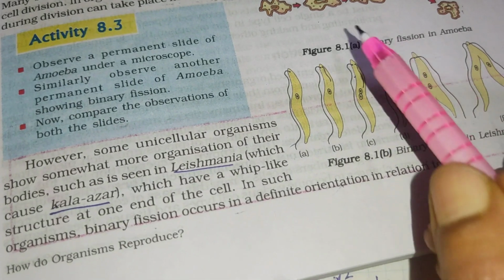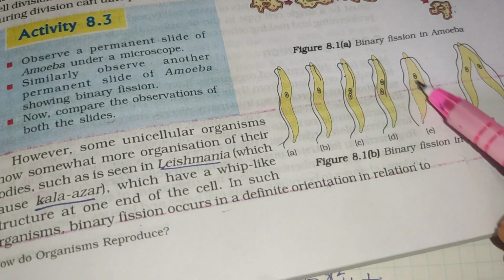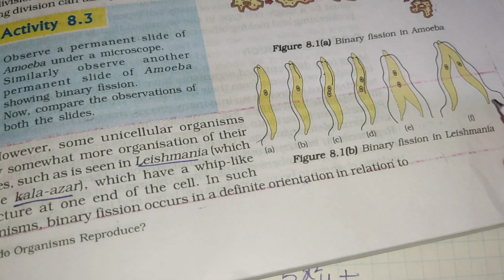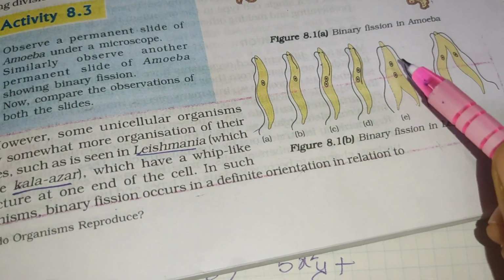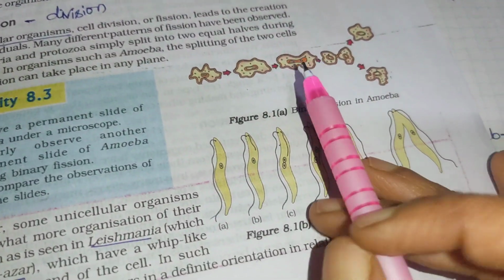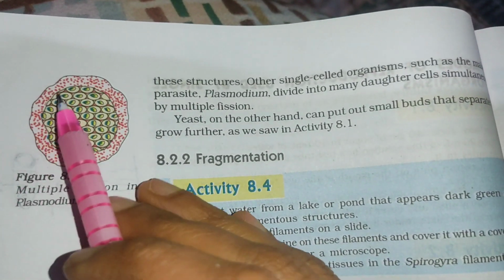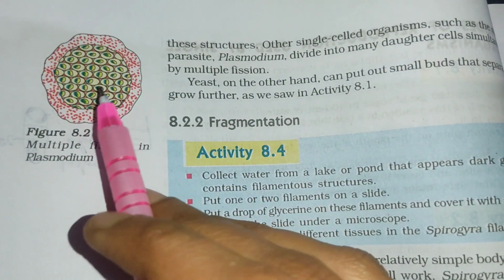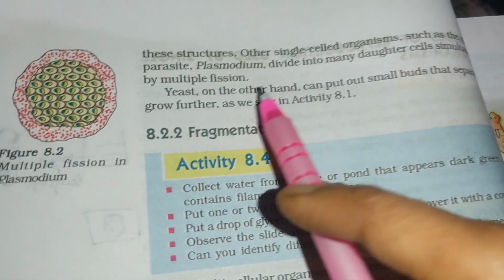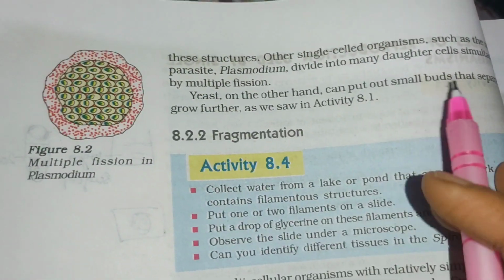In such organisms also, binary fission takes place in a definite orientation. See here, this part is divided into two, and these two are divided into two. So the whip also grows on this side. As it is divided into two, new cells are formed. It is called binary fission. In some organisms, it is divided into many, like in Plasmodium, where many daughter cells form, and it is called multiple fission.